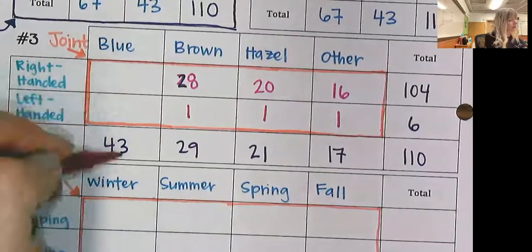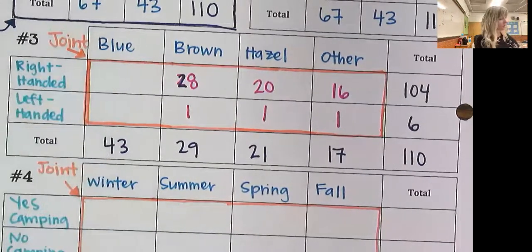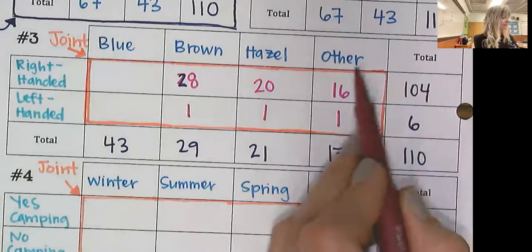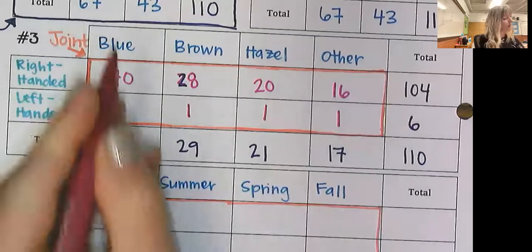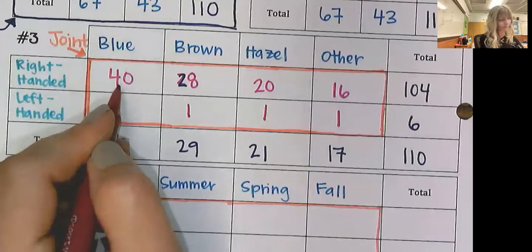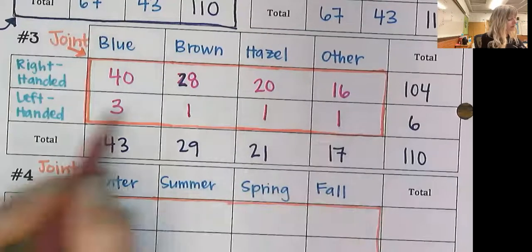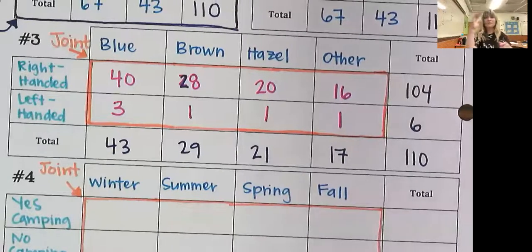Can I use this column to figure out the joint for blue? No, because I don't have any more information. So I have to go back to the rows. 104 minus 16 minus 20 minus 28 leaves 40 of you to have blue eyes and be right-handed. 6 minus these 3 leaves 3 of you that are left-handed and have blue eyes. So you can use addition and subtraction throughout the table to, even if you only have parts of it, figure out the rest.